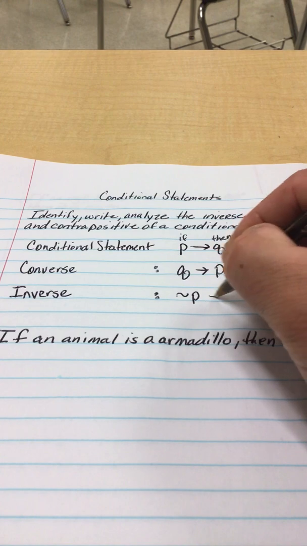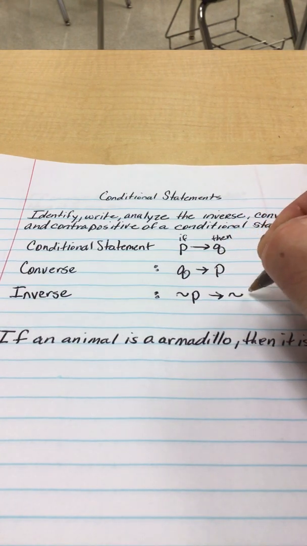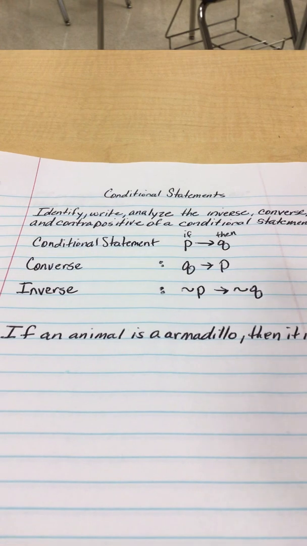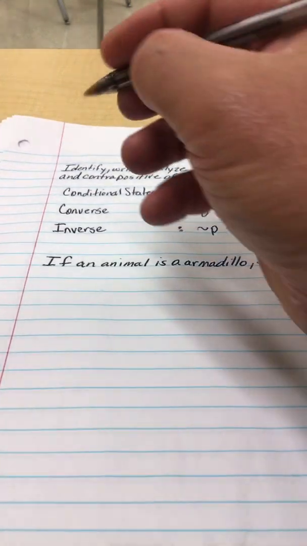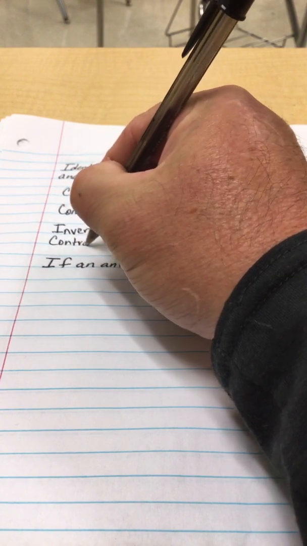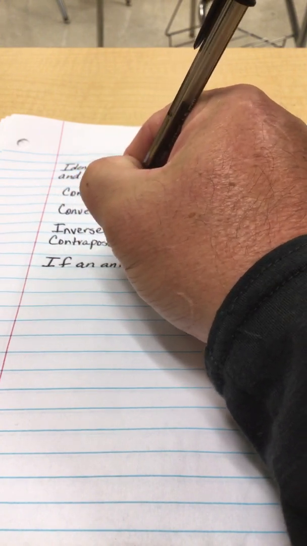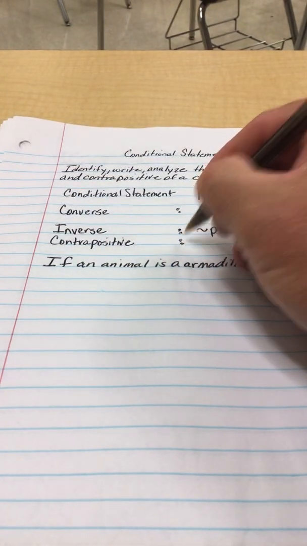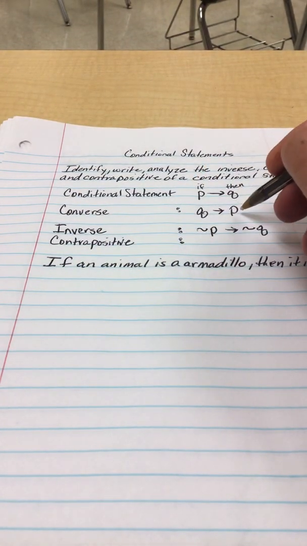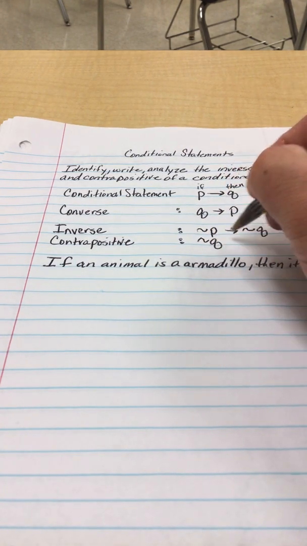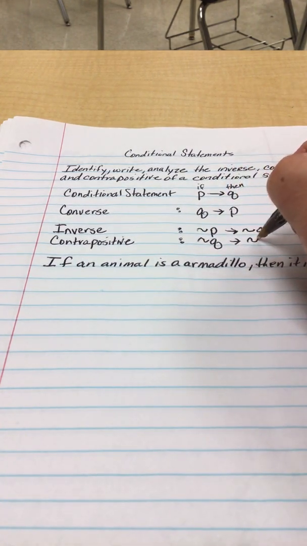Not P implies not Q. Okay, and then we're going to go contrapositive. And all contrapositive is the negated converse. So we're going to say not Q implies not P.